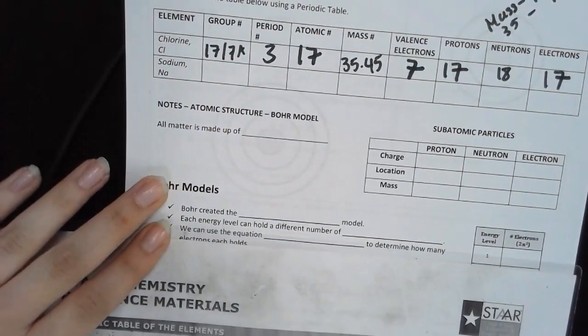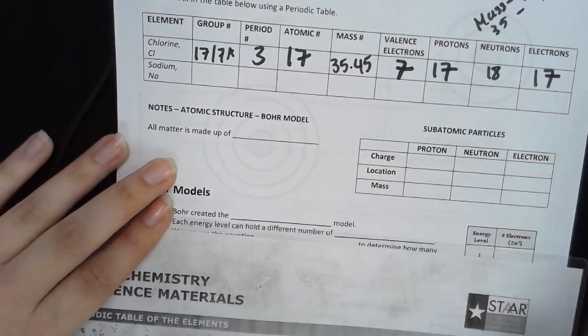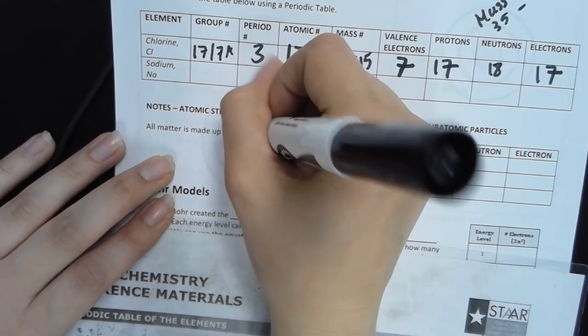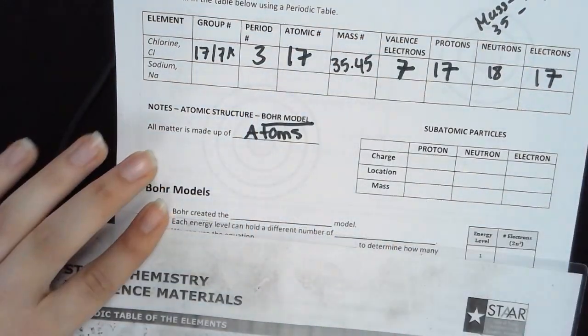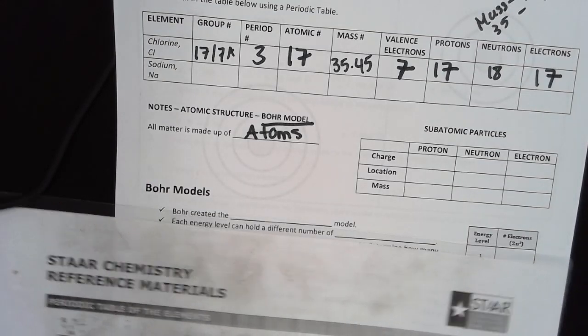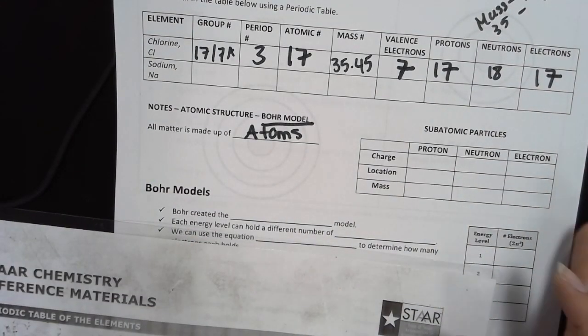Let's move down. The new information today is talking about Bohr models. This is how we visualize atoms. All matter is made up of atoms, literally everything. The table that you're sitting at, the marker that you're using, you yourself, you are all made of atoms. But what is an atom made up of?